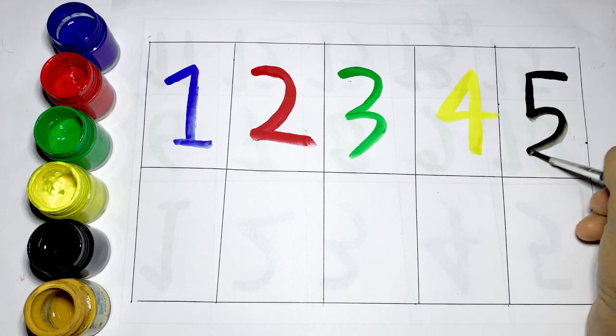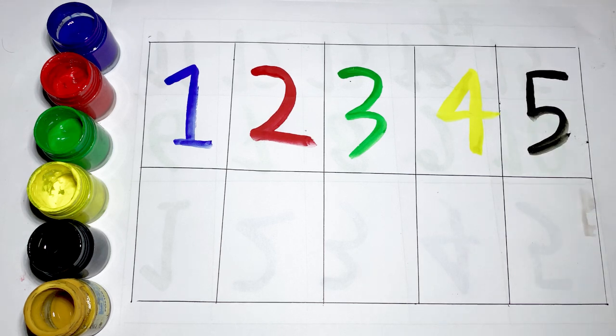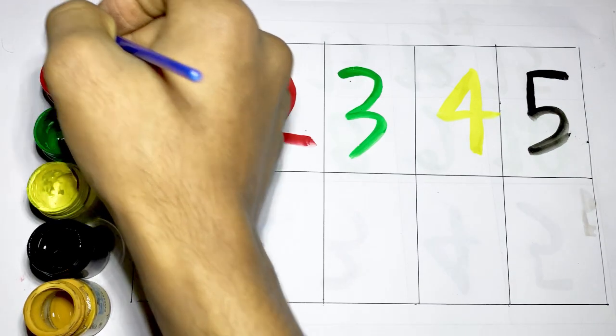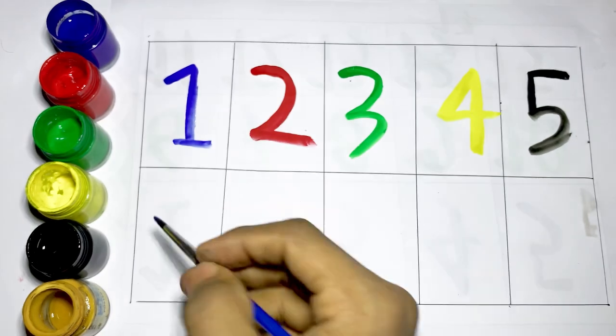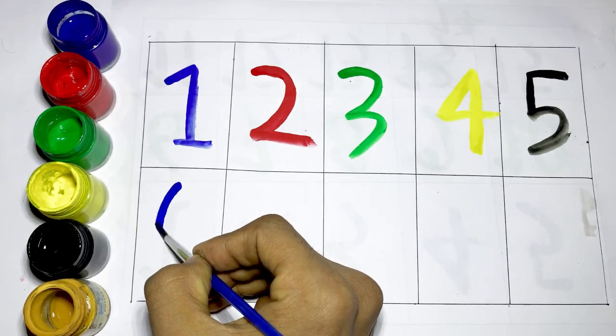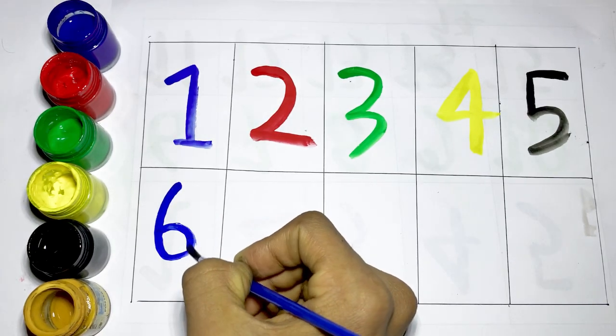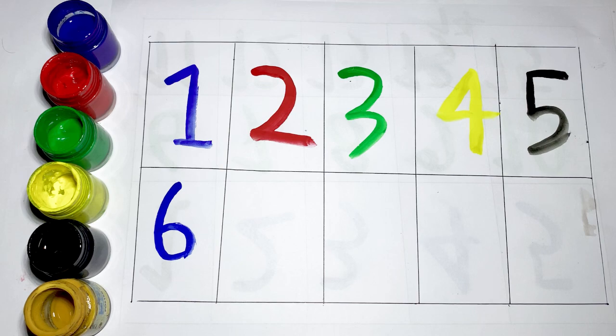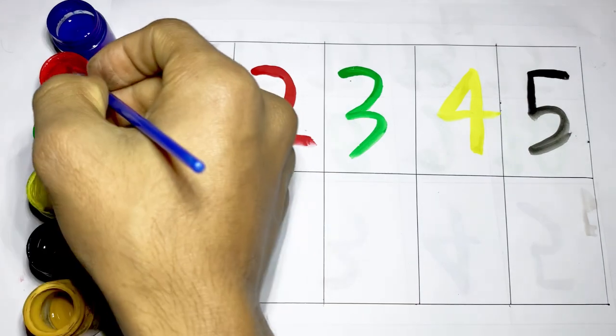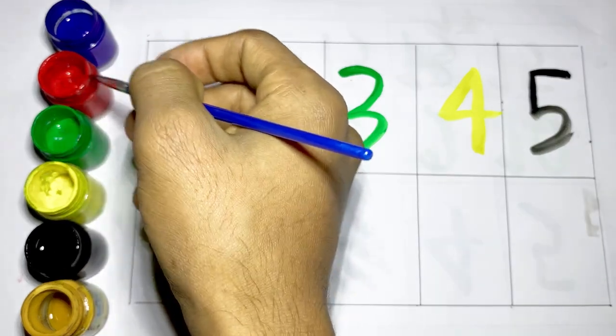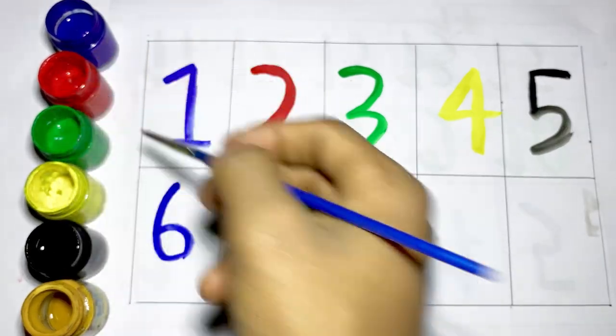F-I-V-E, 5. Kids, now 6. The number 6, and use blue color. S-I-X, 6. Kids, now 7. The number 7, and use red color.